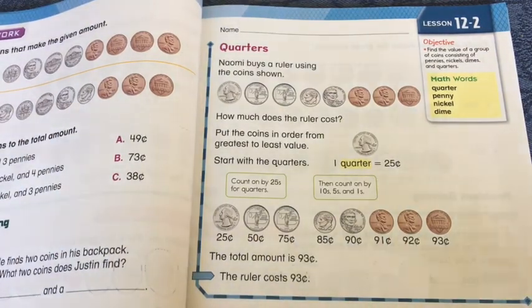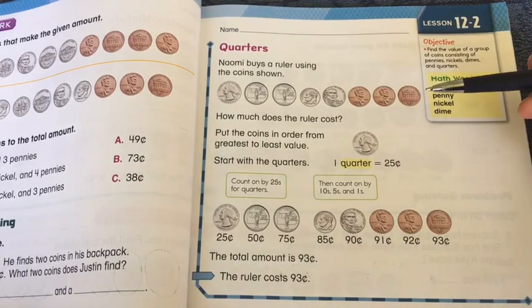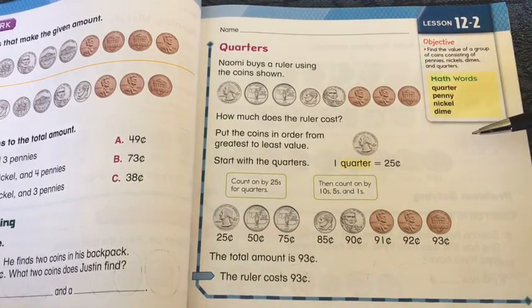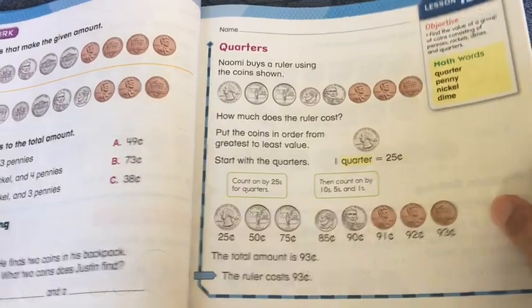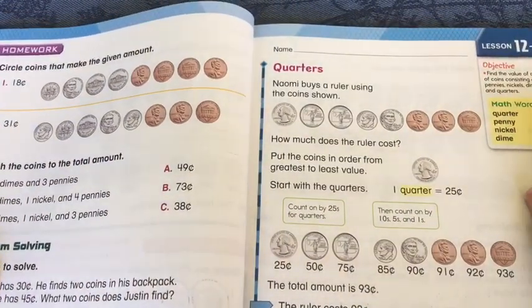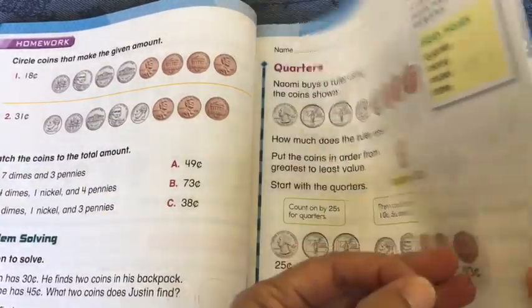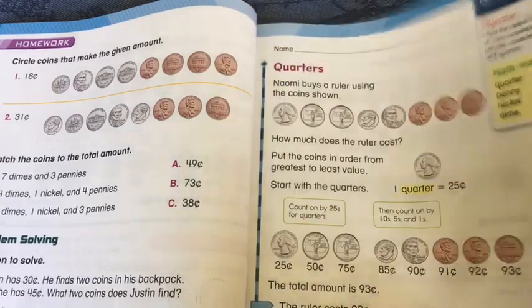We're doing lesson 12-2, and the objective and the words are almost the same as yesterday. We're finding the value of a group of coins. We're adding quarters into the mix, and as you can see here, we've added quarter into the math words. We're going to jump right into the lesson so that we have enough time to complete both pages, front and back today. Okay? There you go.